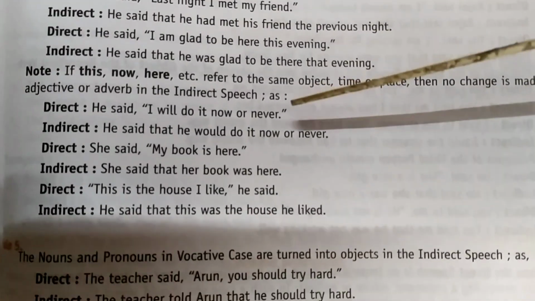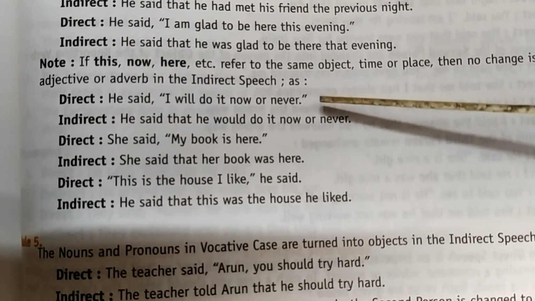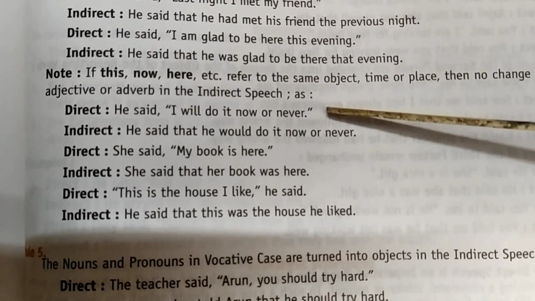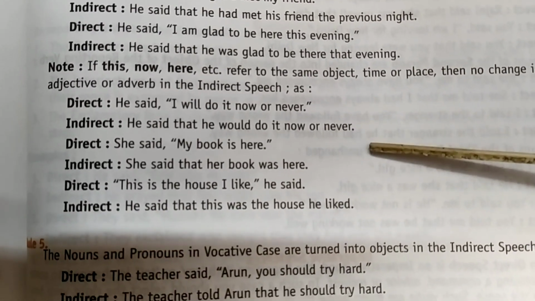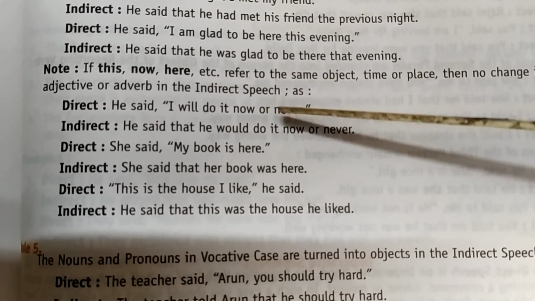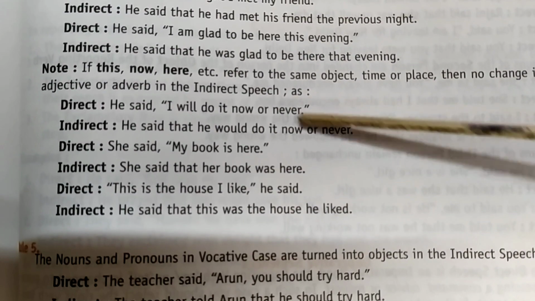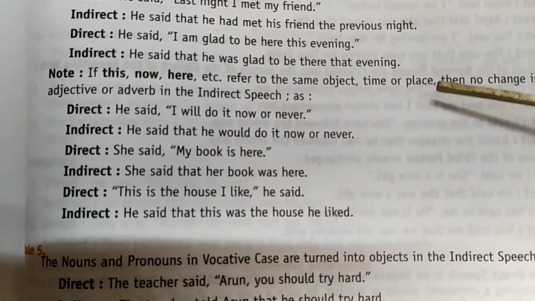Let us see how. In example, he said, I will do it now or never. He said that he would do it now or never, because these words are referring to the same object.